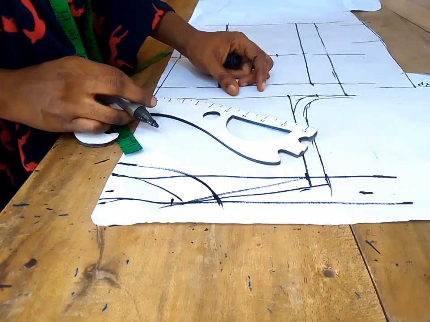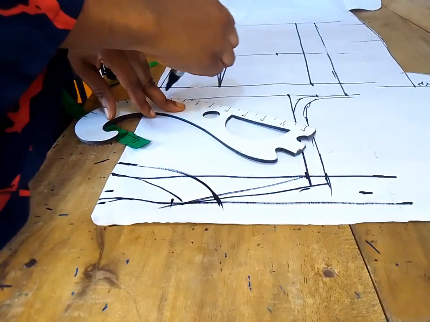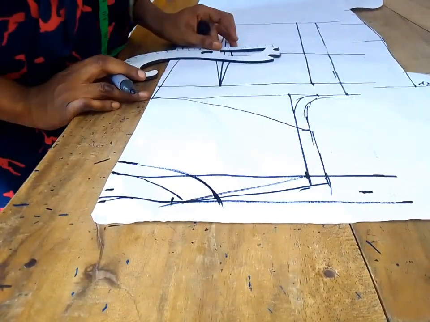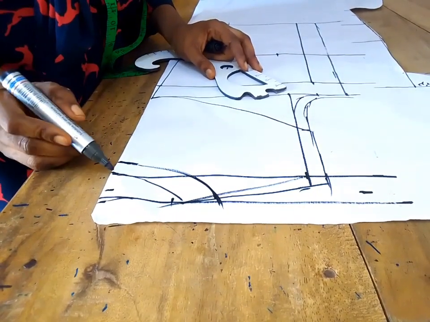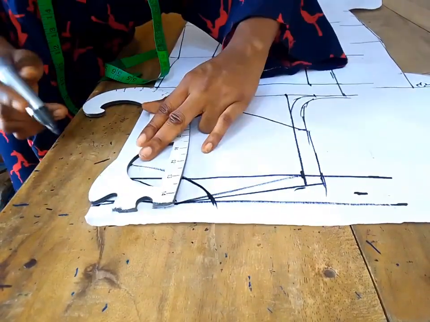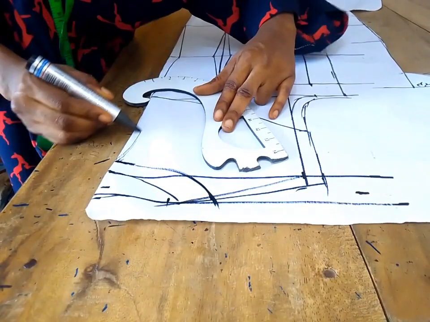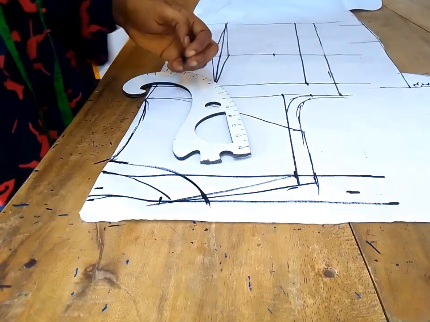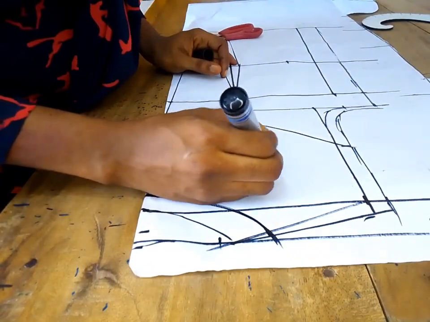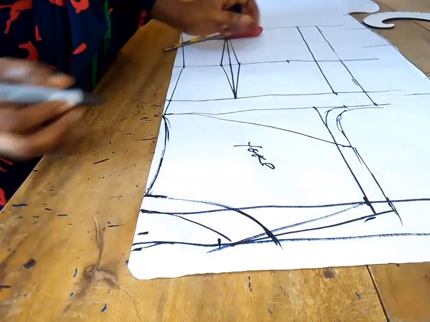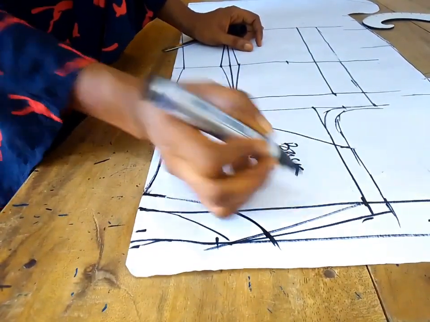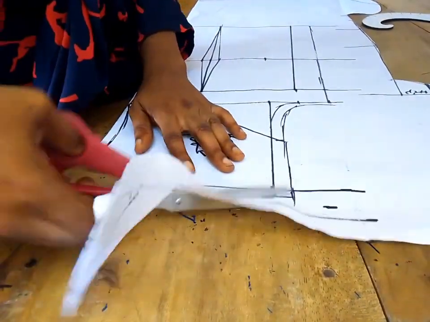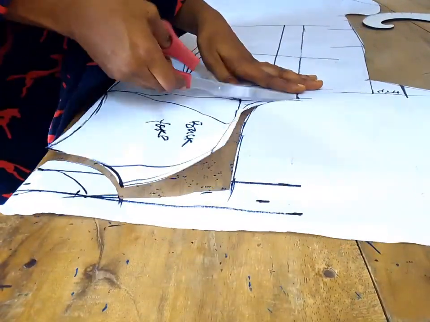From there, I went ahead to measure 8.5, because that's where I want the yoke to stop, and then connected it. I wanted the yoke to have just a little opening like that. I didn't want the back yoke to be straight. If you like, it's your choice, you can leave it like that or make it like this. So I indicated my back yoke.